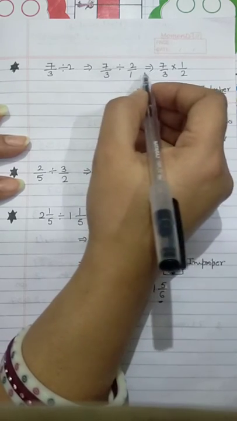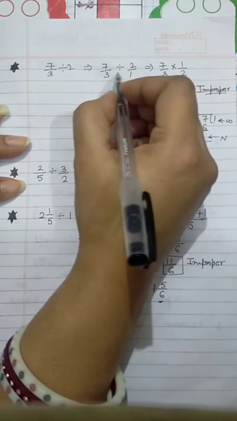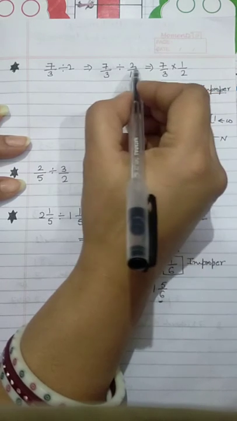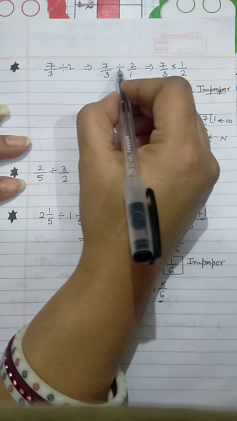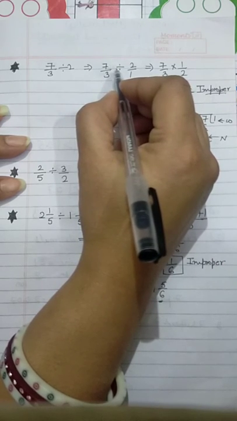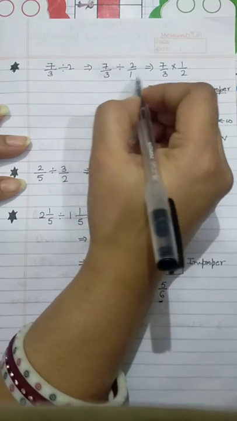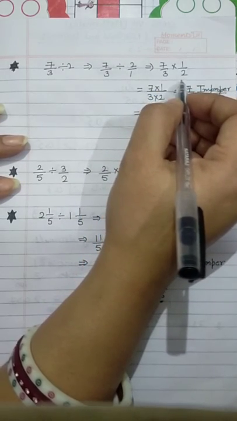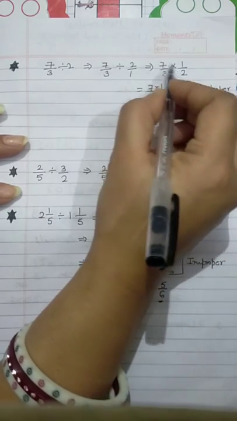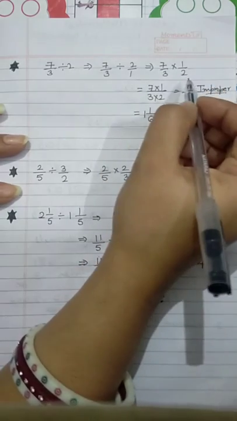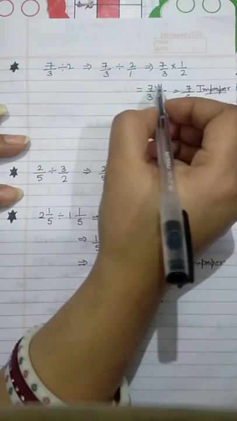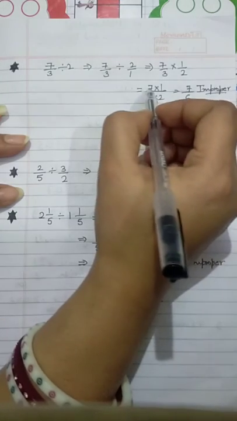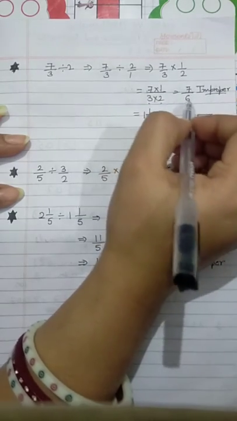Then same as our next step, which we always do during division: the division sign becomes multiplication here. 7 by 3 multiply. Then after, what is the next step? After converting the division sign to multiplication, we will reciprocate the next fraction, 2 by 1 becomes 1 by 2. Then same criteria, we will check whether we can cancel numerators and denominators or not. If it is not possible, they are not having any common factor, then we'll multiply numerator with numerator, denominator with denominator. It means here it becomes 7 ones are 7, 3 twos are 6 here.